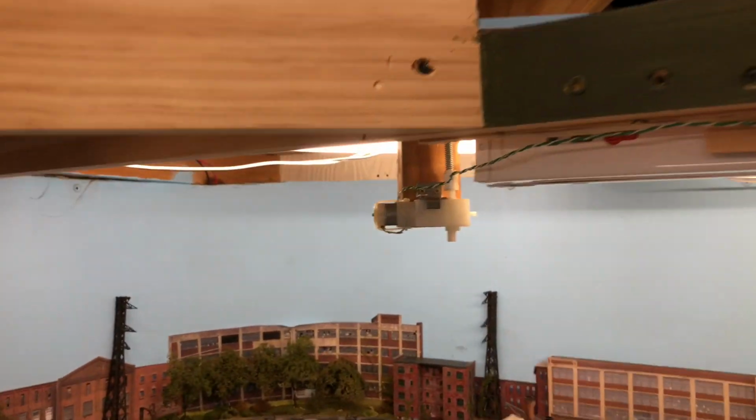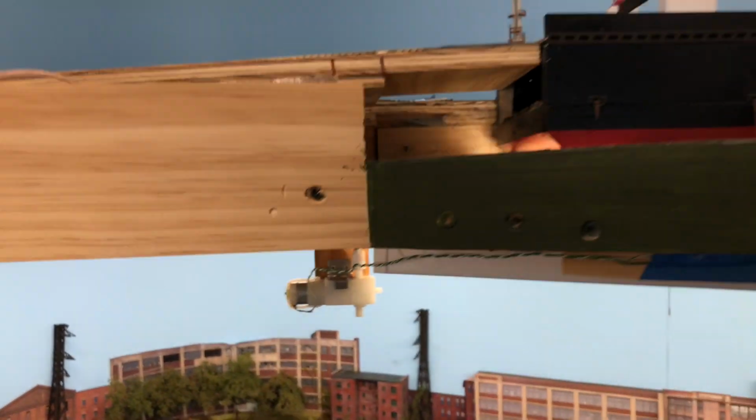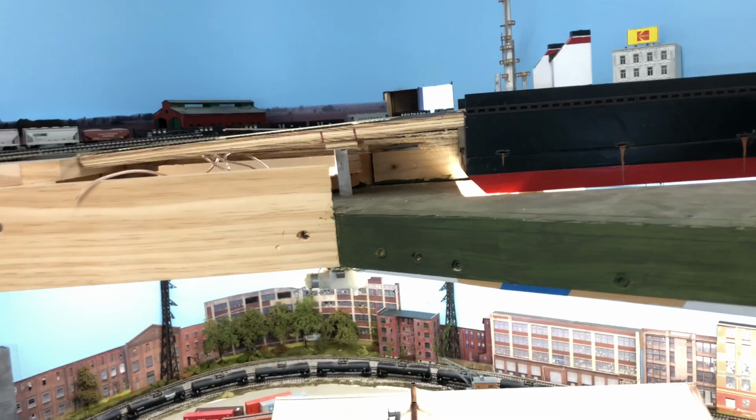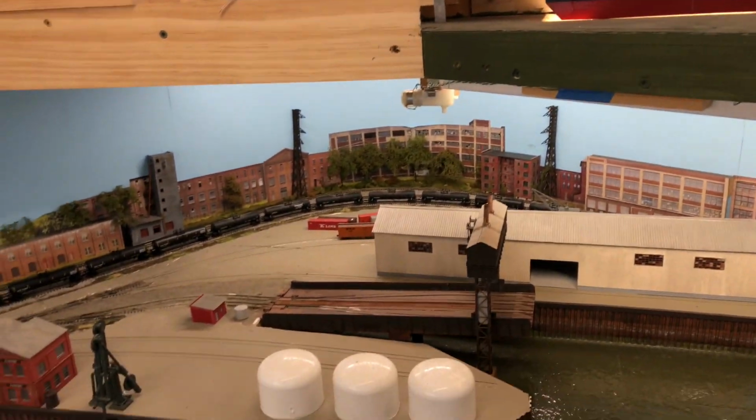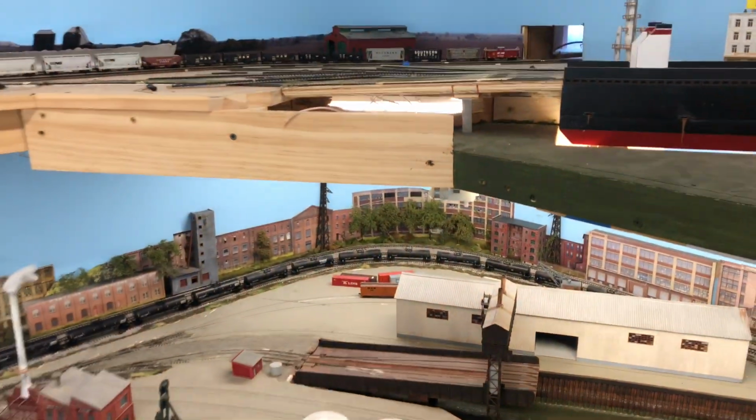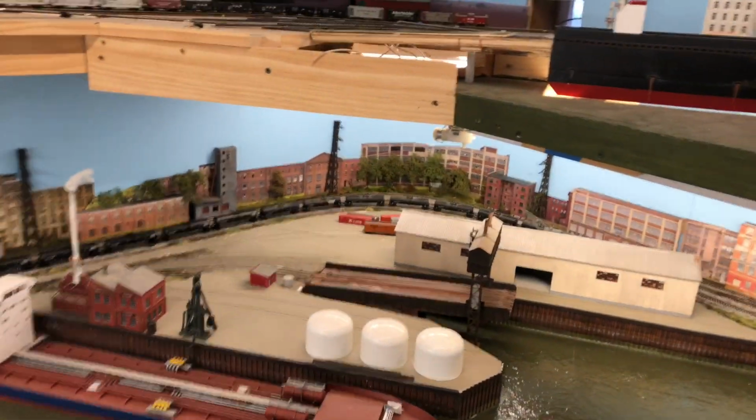That's what the motor is right here. And they do go up and down very slowly, which I love because it makes things look very realistic. And so that's basically what this harbor is all about.